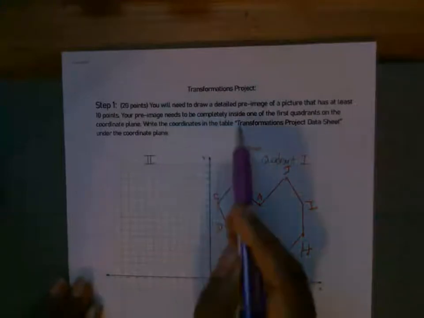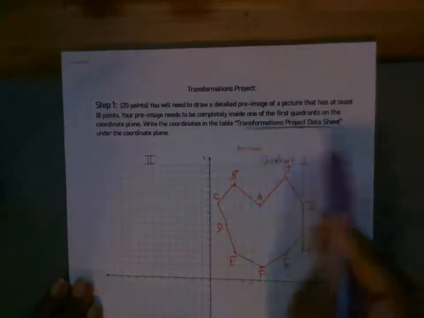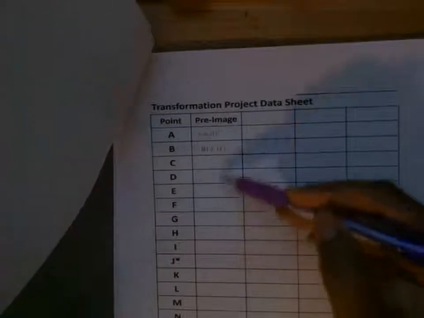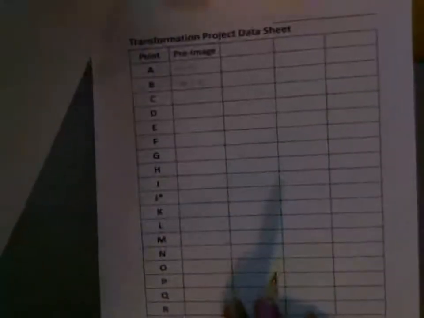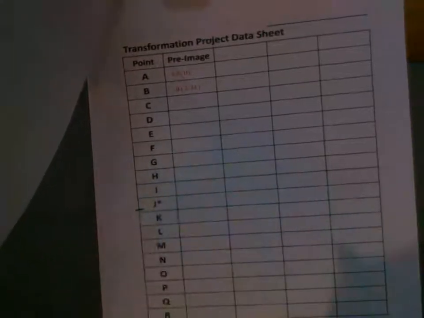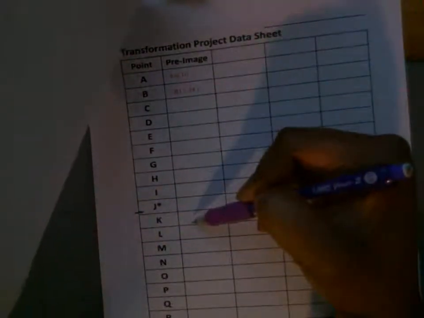Okay. Step one also says that you need to write the coordinates in the transformations project data sheet. That's on the second page. So you list your points here, and you should have at least 10 points, and that'll take you all the way to J. So you should have up to J points. Questions about that?